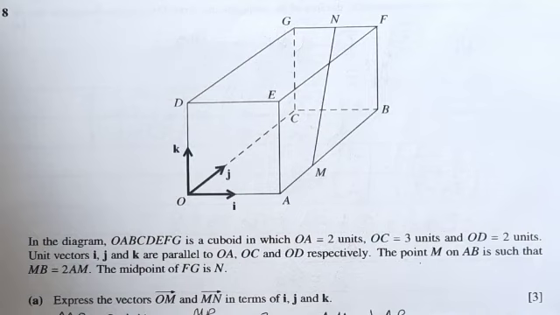Today we will be discussing CIE A-level math past papers, February/March 2020. This is for JC students. This is Pure Math 3. So let's get started. This is question number 8.